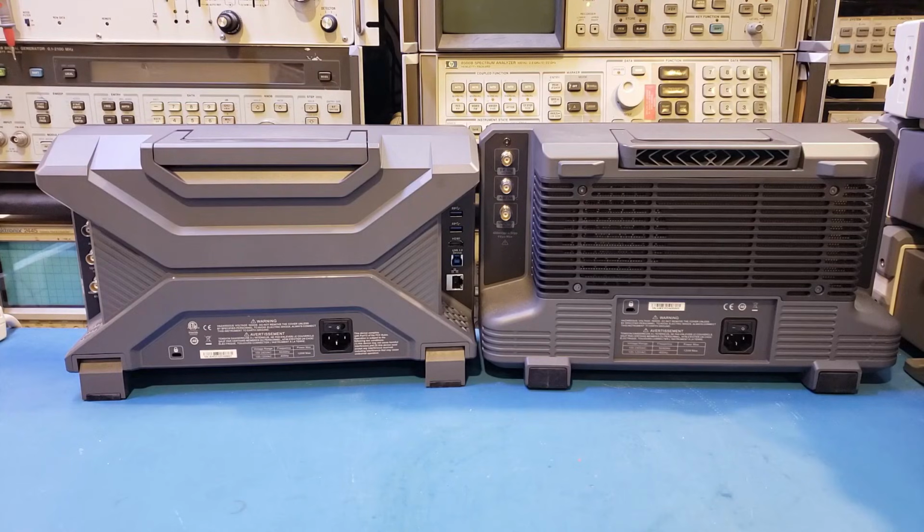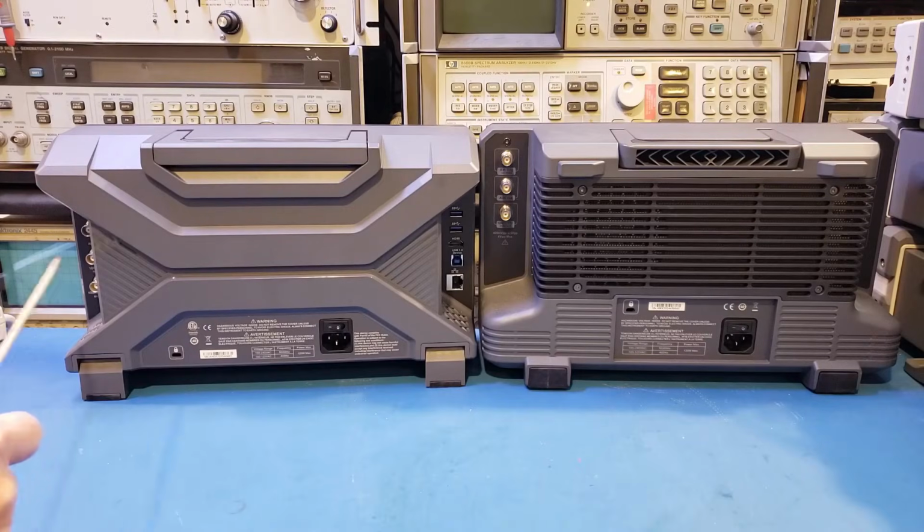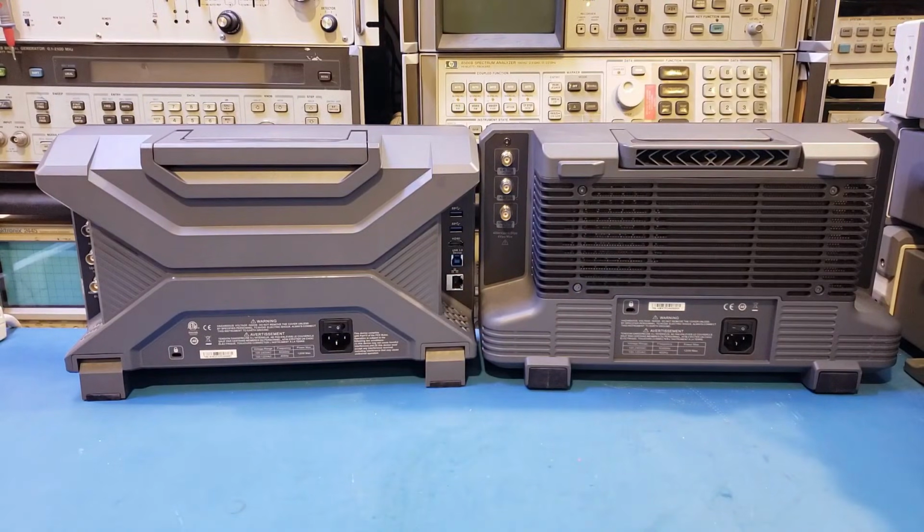Like the MSO3000X series, the 5000HD series also has a built-in web server and Wi-Fi connectivity, so you can use the browser to control the scope remotely. There are obviously some changes in the case molding, like these cutouts here, and the thermal design seems to be slightly different as well. As you can see, the air is circulated from the side on the MSO5104HD versus from the back on the MSO3054X.